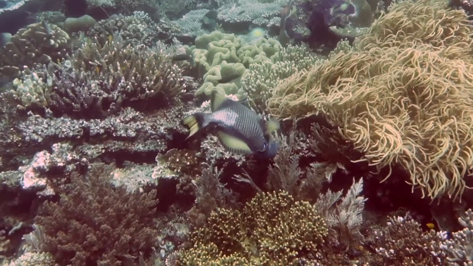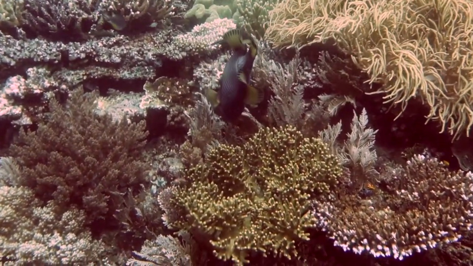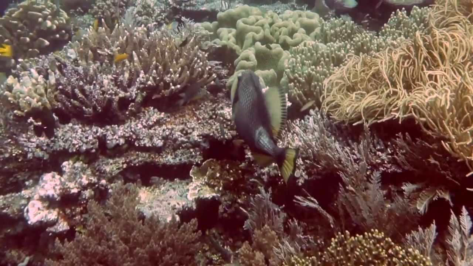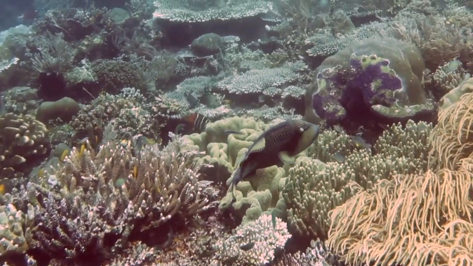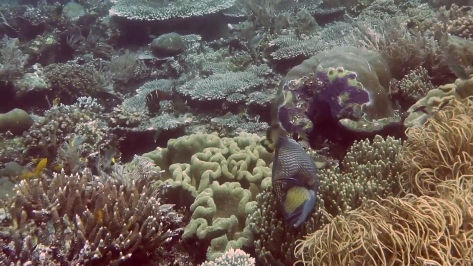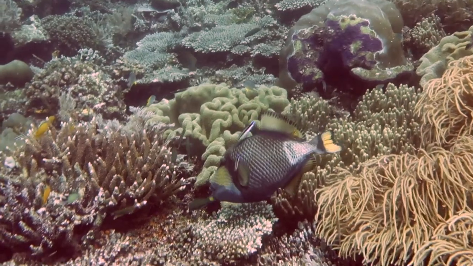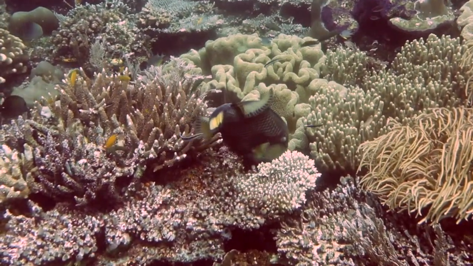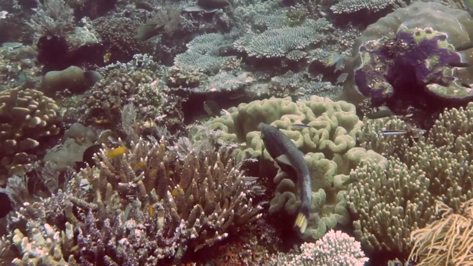Divers should swim horizontally away from the nest rather than upwards, which would only take them further into their territory. Although bites are not venomous, the strong teeth can inflict serious injury that may require medical attention.